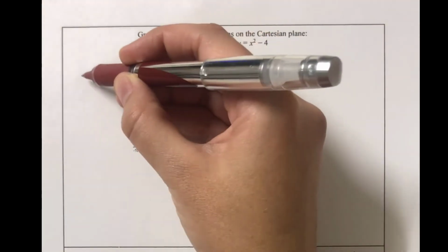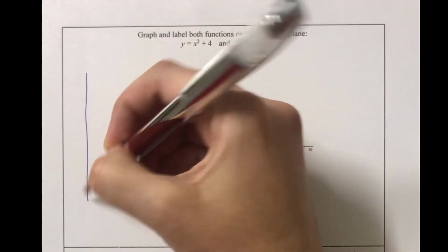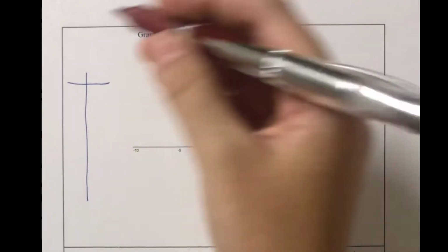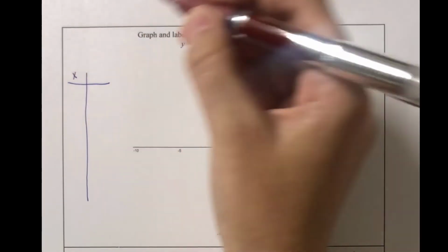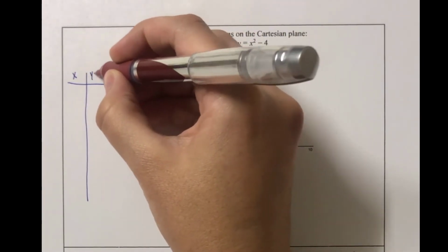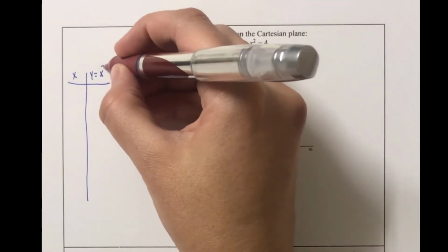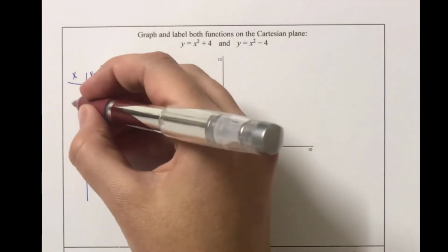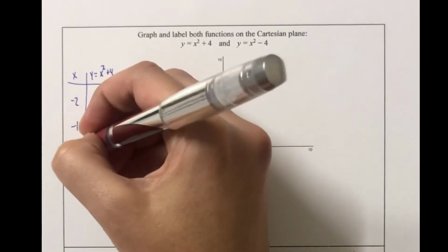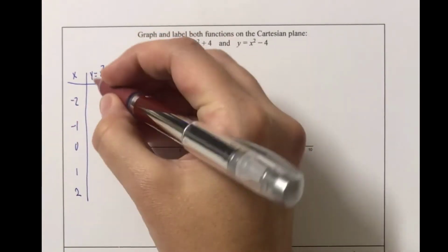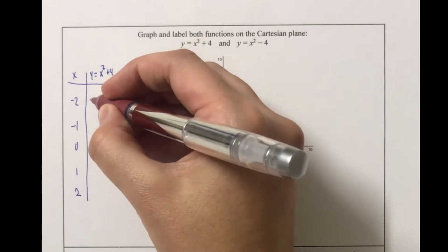So on this one, again, I'm going to do my tables. We have two separate functions we're graphing in the same coordinate plane here. And let's just go ahead and pick the same x values, it'll work out on this one just as well. x squared plus 4. So I'm going to pick -2 until 2. Okay, so let's plug those into x.